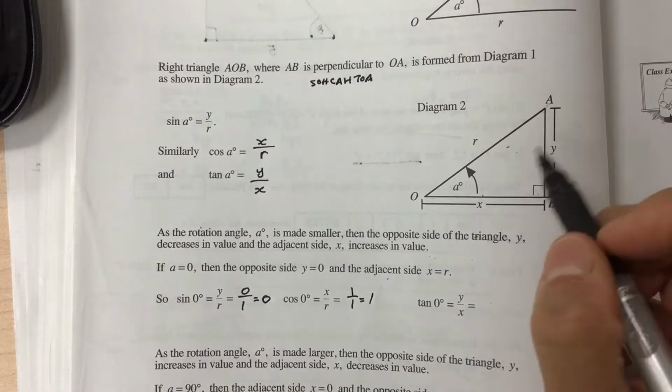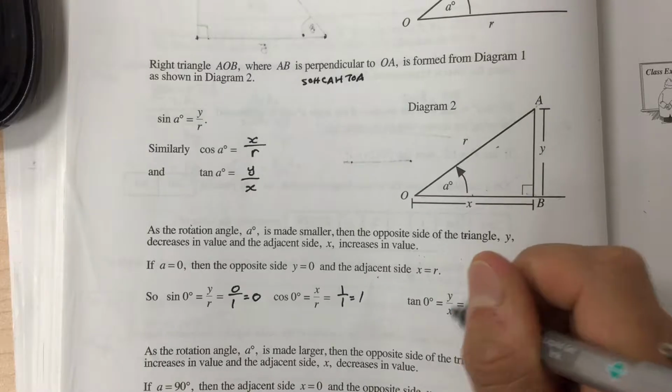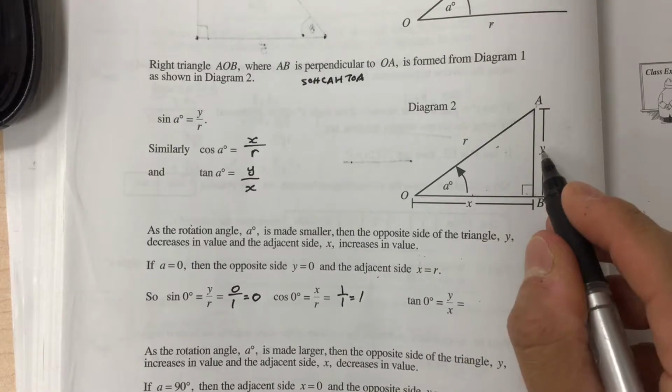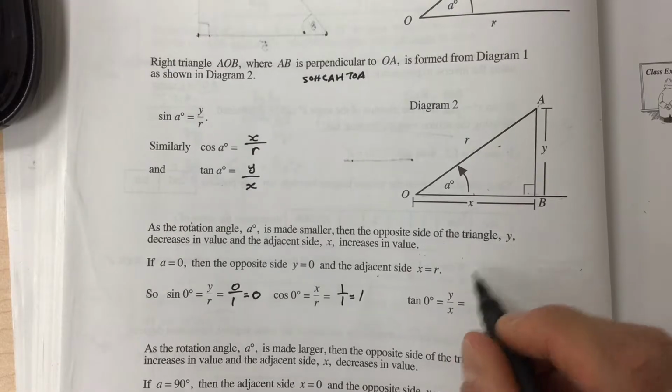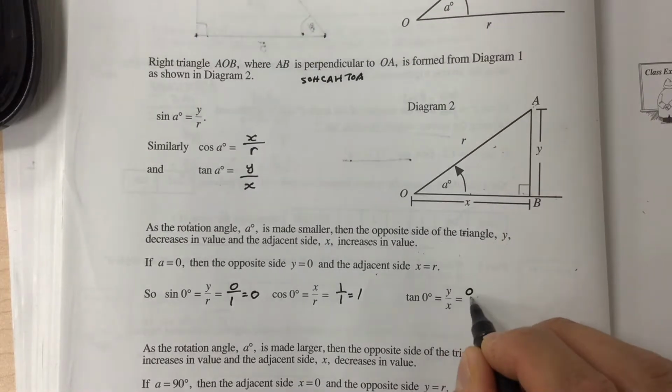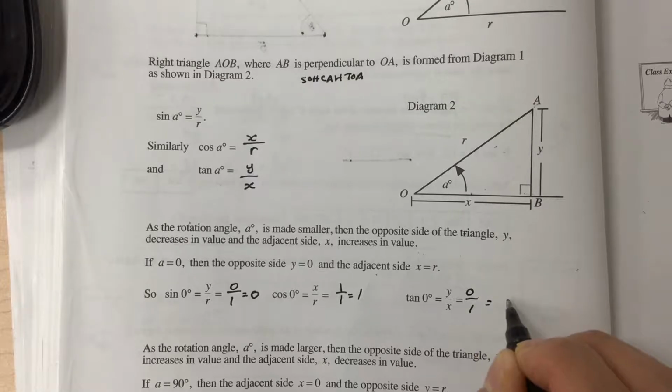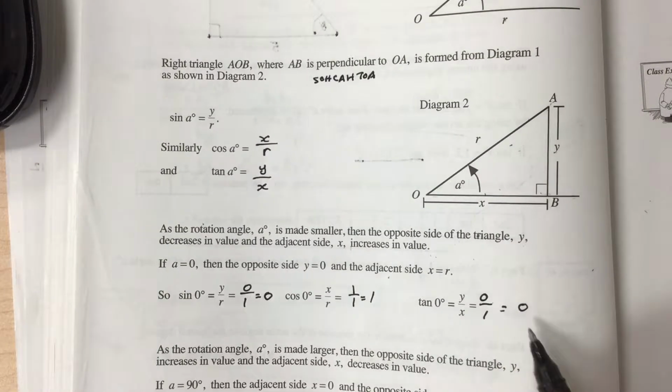And finally, my tan of 0, tan is y over x. Y is equal to 0, and x is equal to 1, therefore the value of tan 0 would be 0.